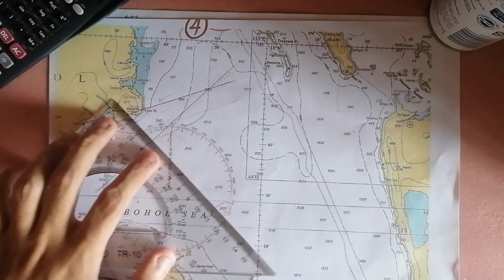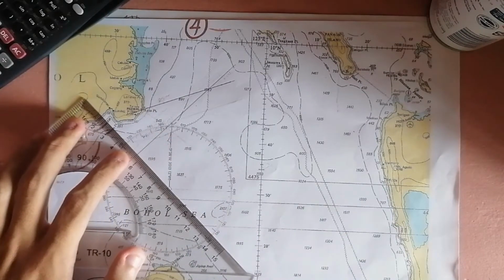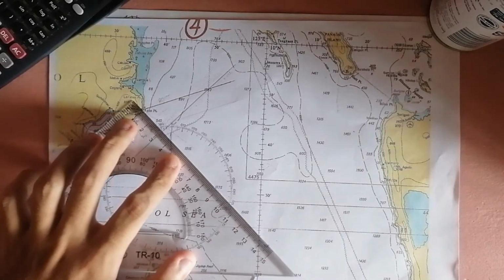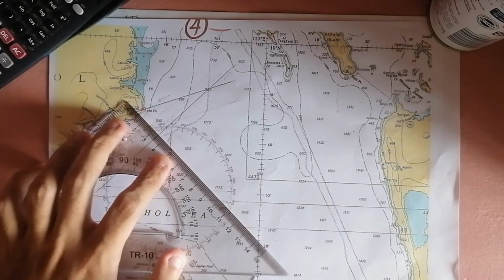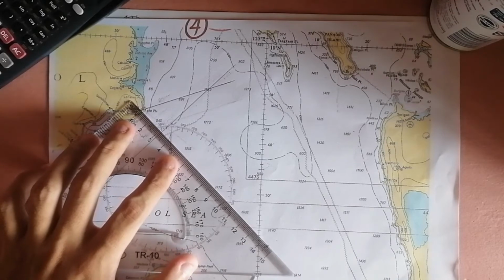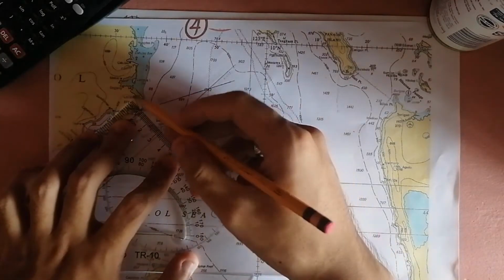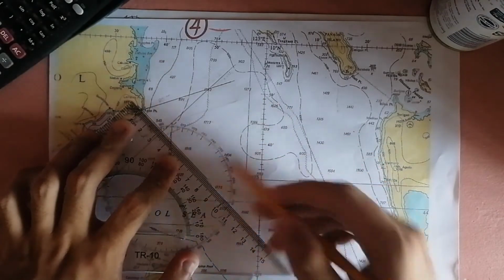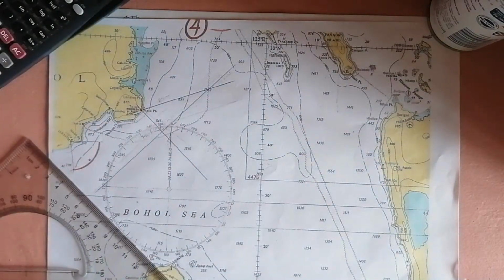Then mark its 315, yes, 315. Then mark its line of position. Okay, so that will be the bearing after an hour for the Aguio Point Lighthouse.